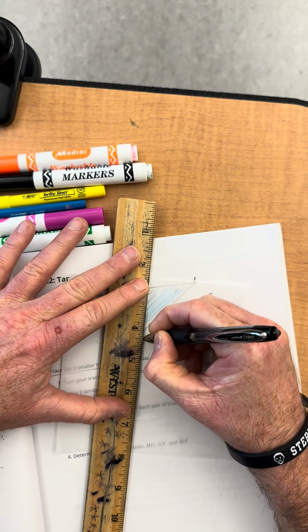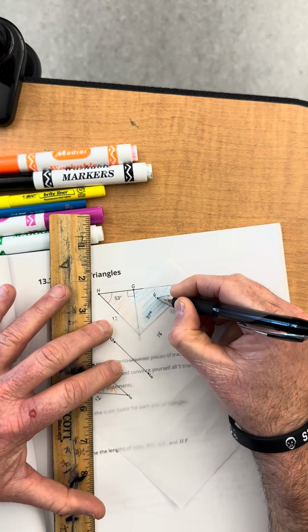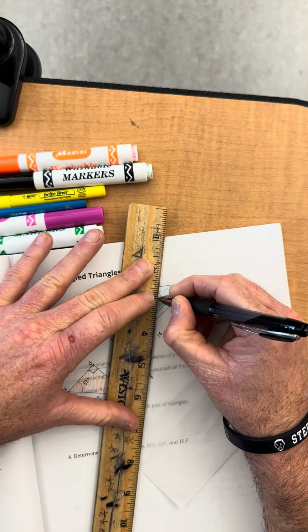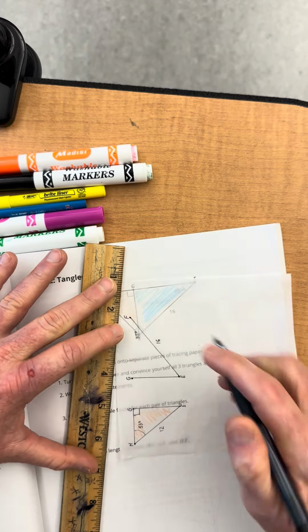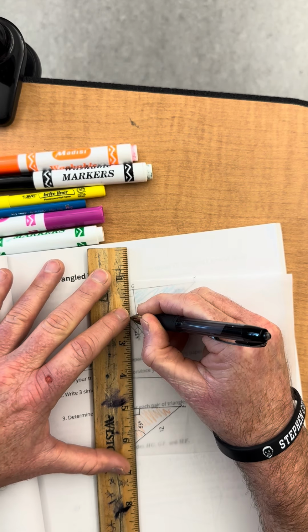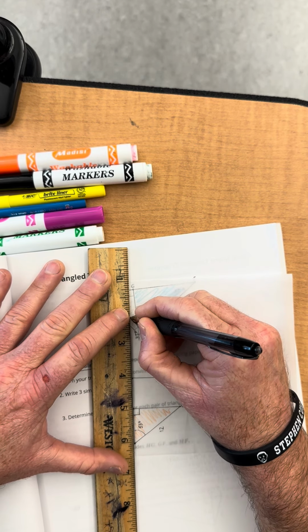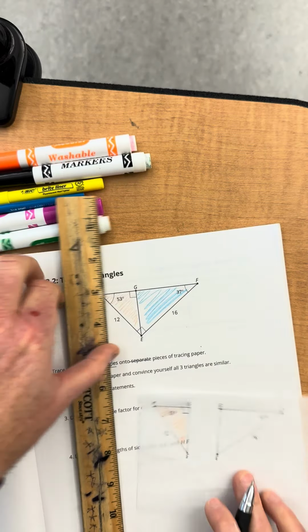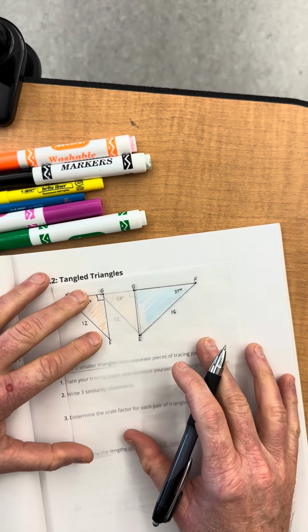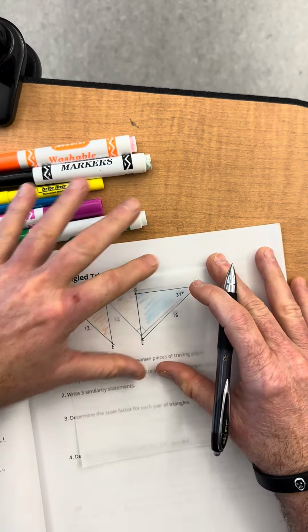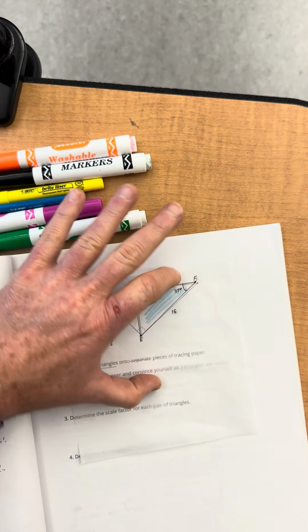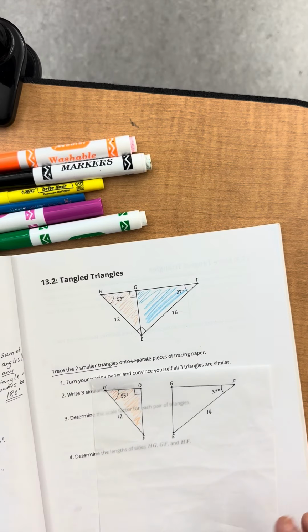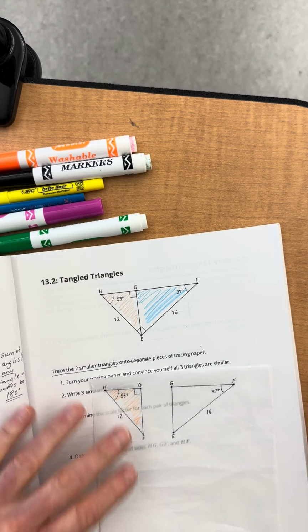GE. FE. GF. Let's see what else we're doing. Did I miss anything? Just this little hash mark. And this little angle marker. Okay. All right.